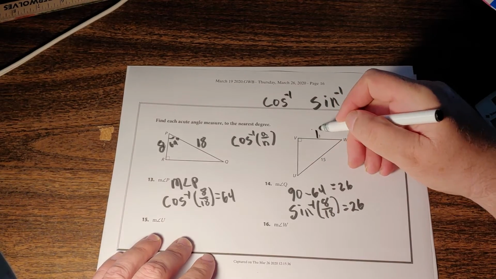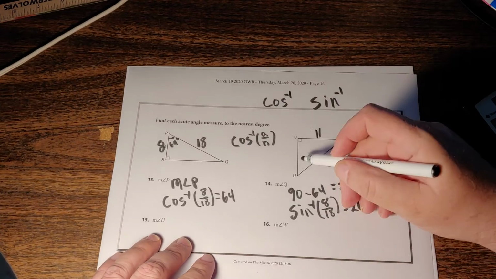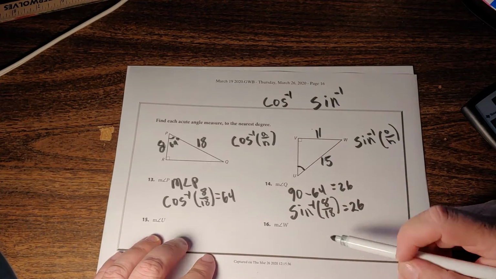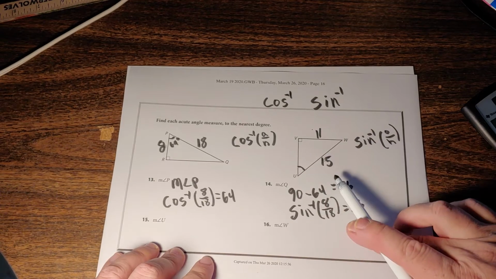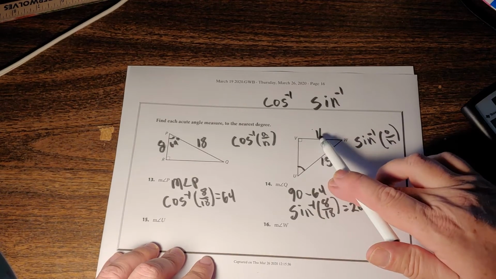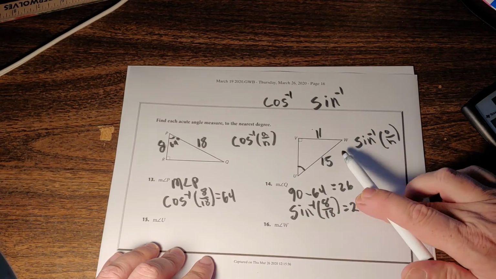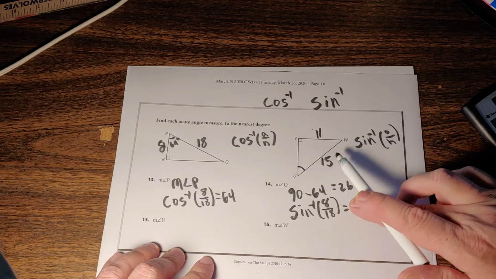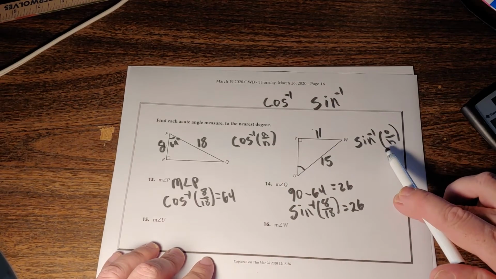All right, let's look at U and W. I have an 11 over here. I have a 15 over here. And here's U. Okay? So if I want U, what did they give me? Well, this one's the farthest away, so what do we call it? That's the opposite. And this one is the longest, so what do we call it? That's the hypotenuse.